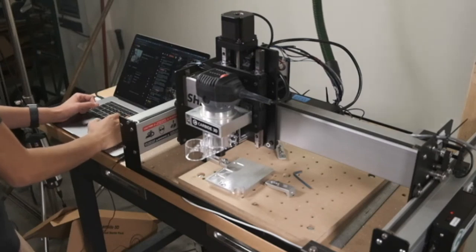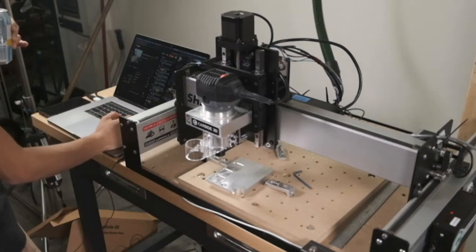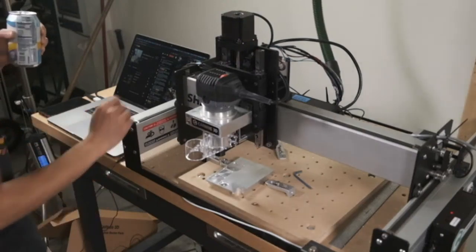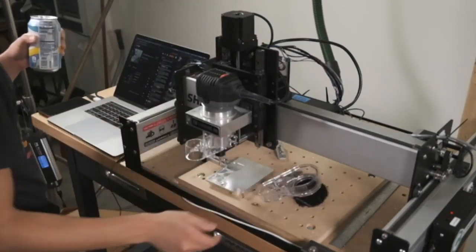Chip conveyor. I will make a note of that and submit that to my boss. Otherwise, this is your chip evacuation device. There you go.